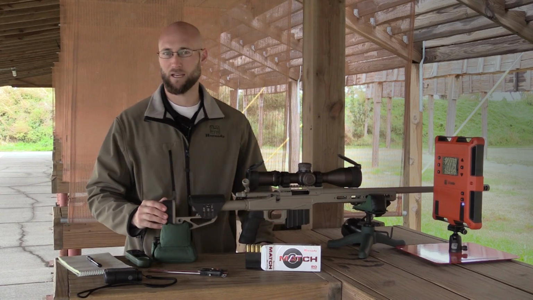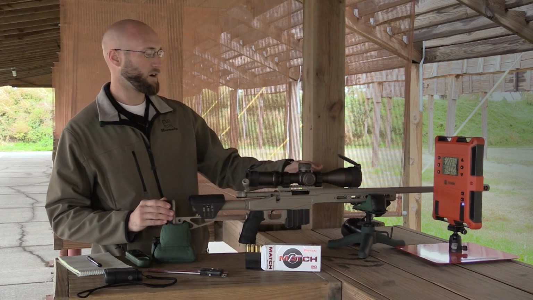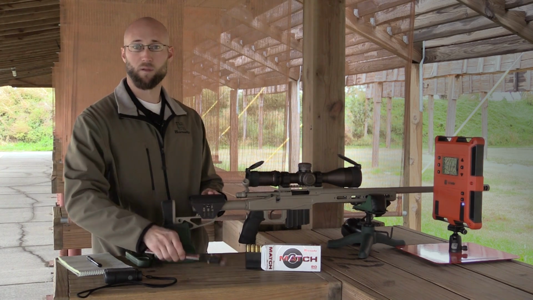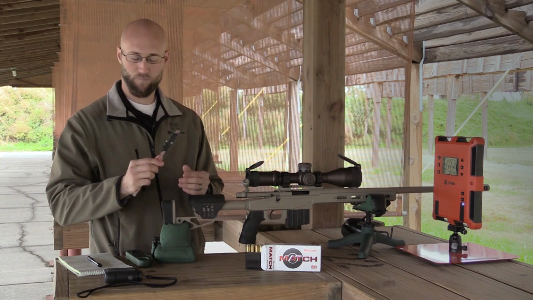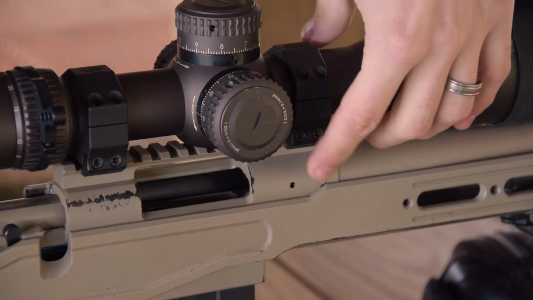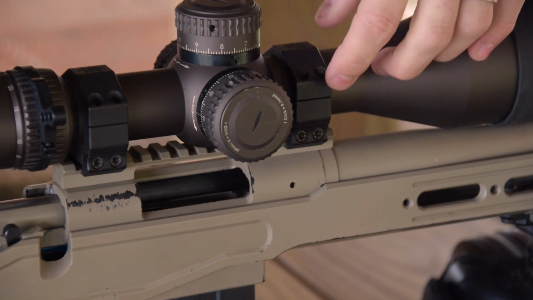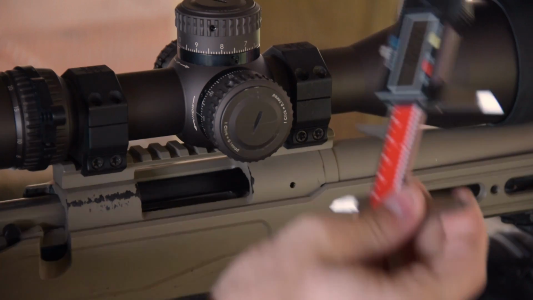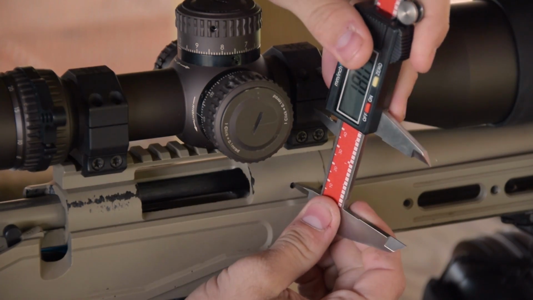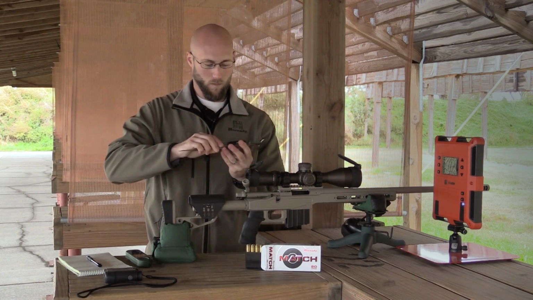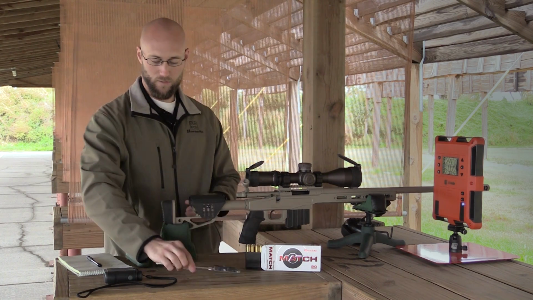Next, we'll get the sight height. That is the center of the scope axis to the center of the bore axis. To do this, we want to be accurate within 1/10 of an inch. You'll need a set of calipers. The way I like to do it is to use this vent hole on the Remington 700 Action to the seam of your scope rings. We're at 1.9 inches.